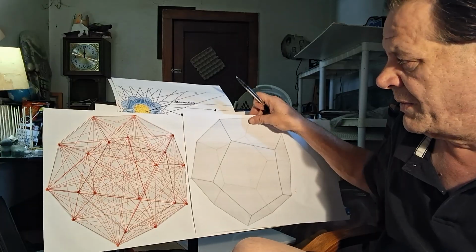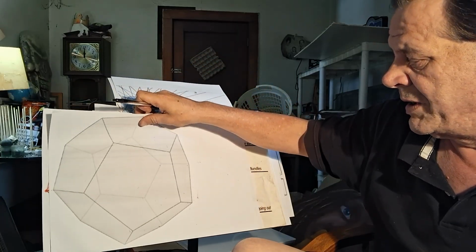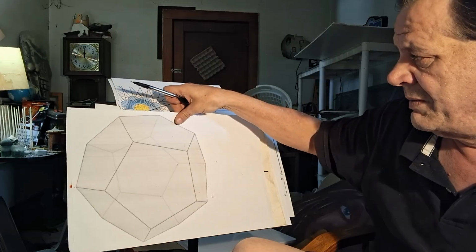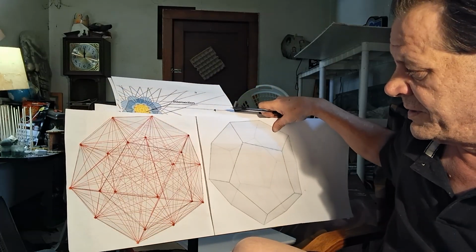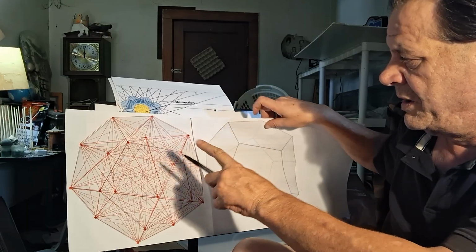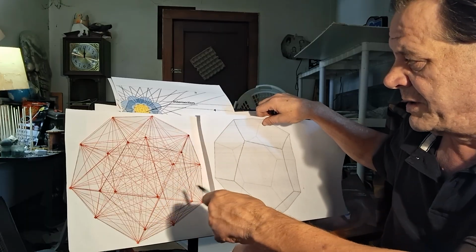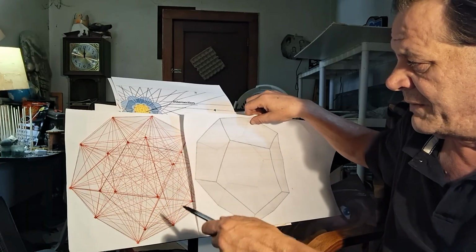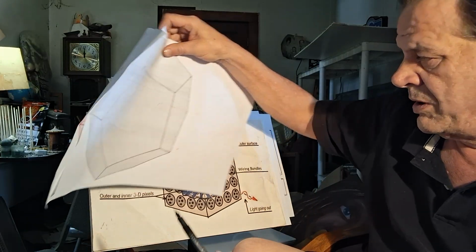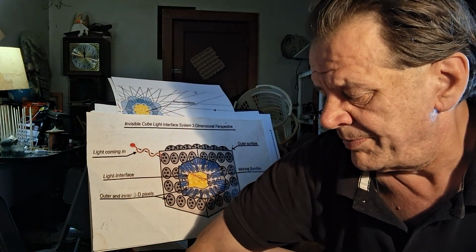But all of this has to do with my invisibility and holodeck theories. This is a study of the interface and all of these ideas of mine concerning invisibility and holodecks. And I'll go into this.